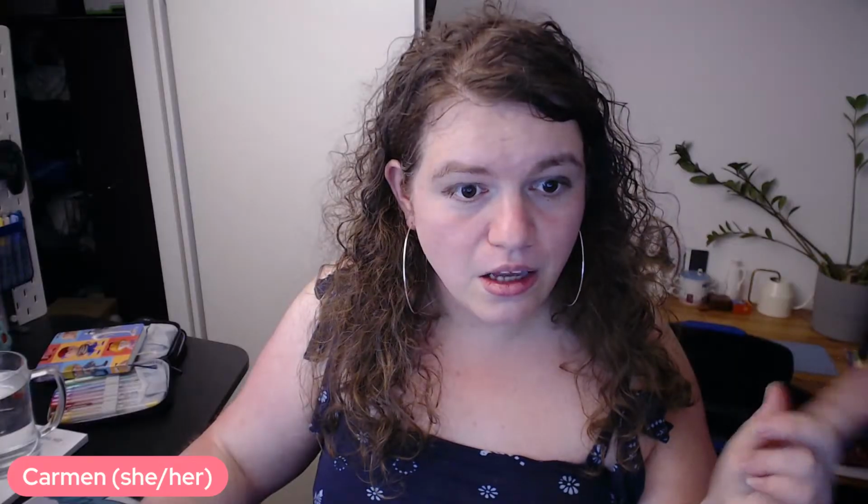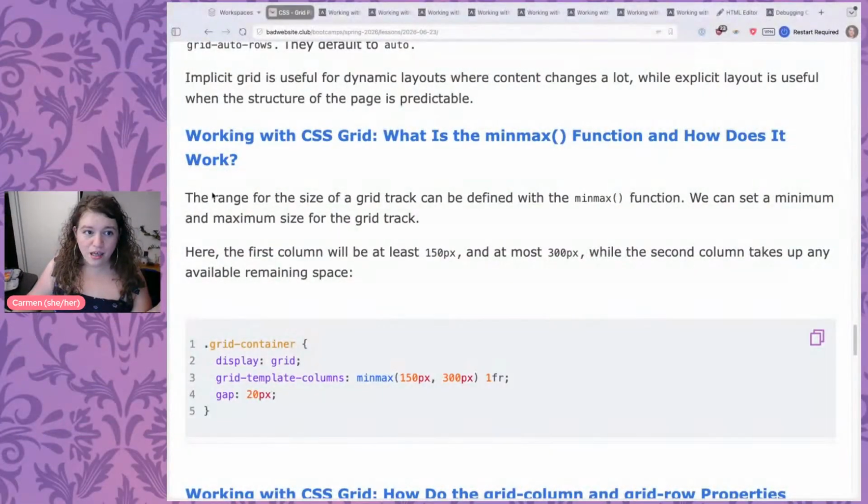Let's hop right in, shall we? Where we last left off is finishing up the min-max function in CSS Grid. Now, I feel like we went rather quickly through it, and I just want to do min-max one more time.